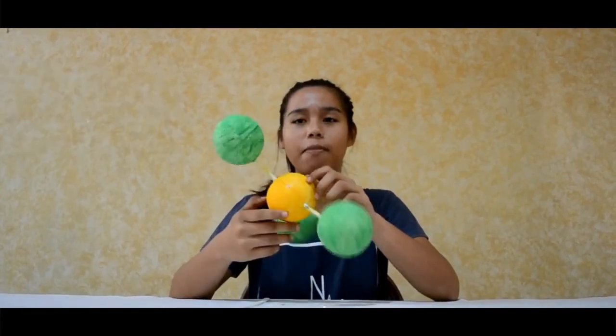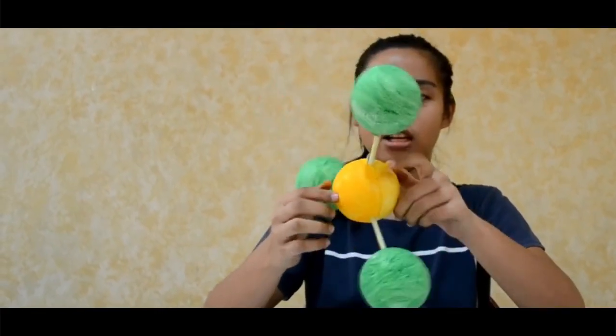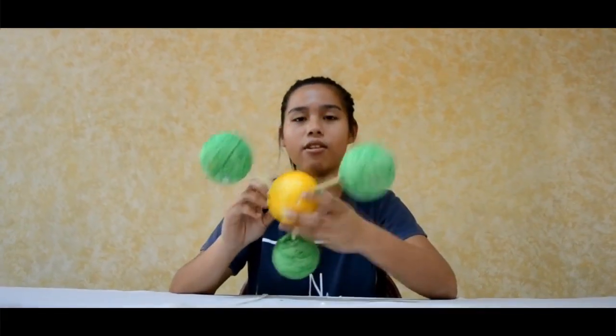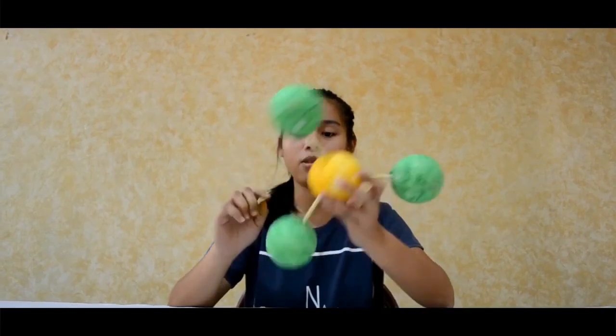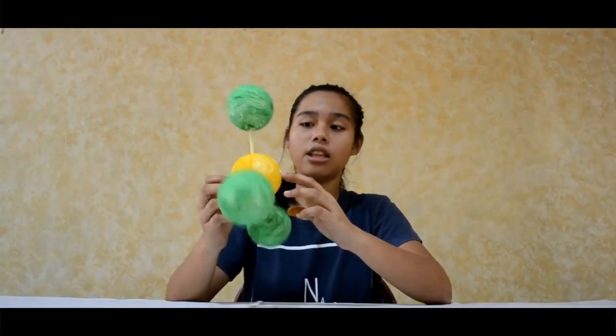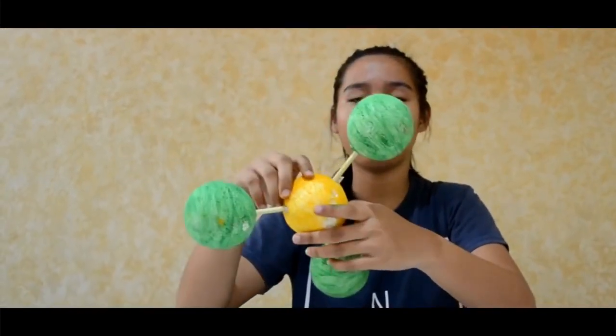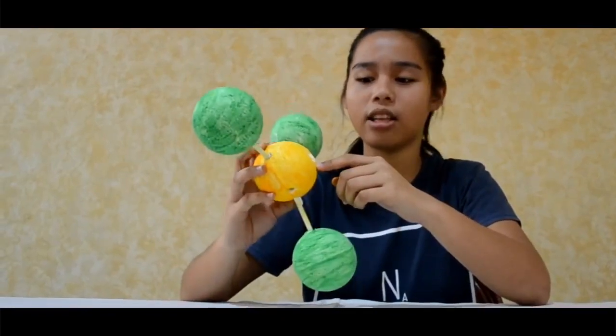So trigonal planar is a VSEPR molecule shape. It has 3 bonding groups, 0 lone pairs, and 120 degree bond angles. It is trigonal because it has 3 things surrounding the central atom: 1, 2, and 3. And it is planar because it is arranged in a flat plane. Such can be seen in boron trifluoride, where boron is the central atom and fluorine atoms are surrounding the boron atom.